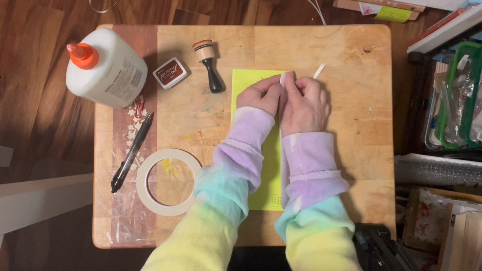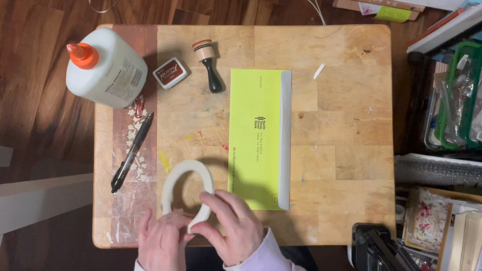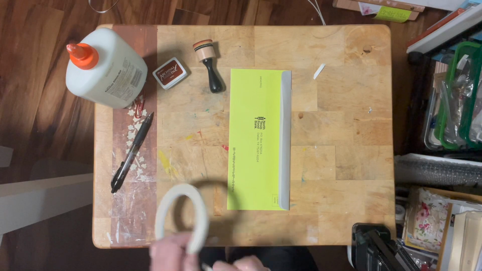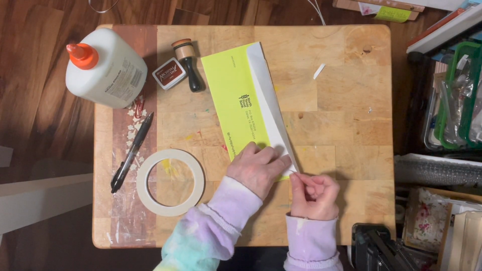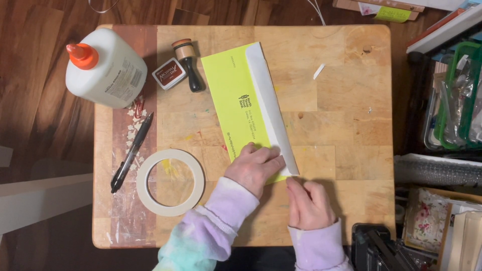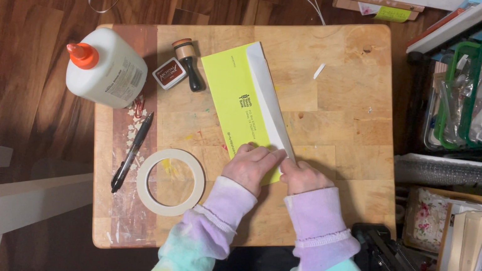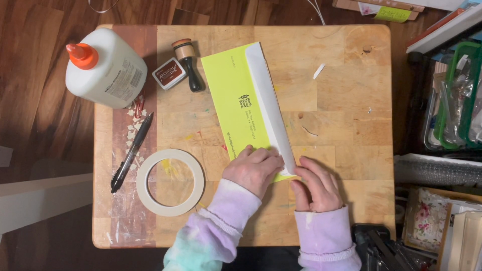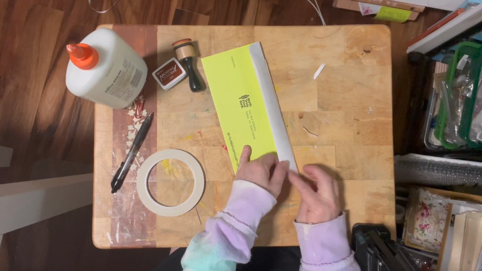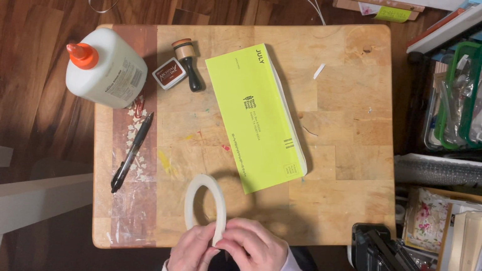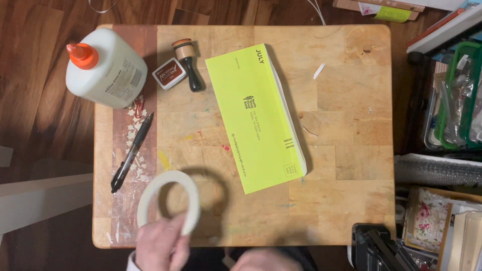And I'm just doing the corners, and you'll see why in just a second. And then I'm going to do this corner as well. And then I'm just going to do the corners to the envelope.